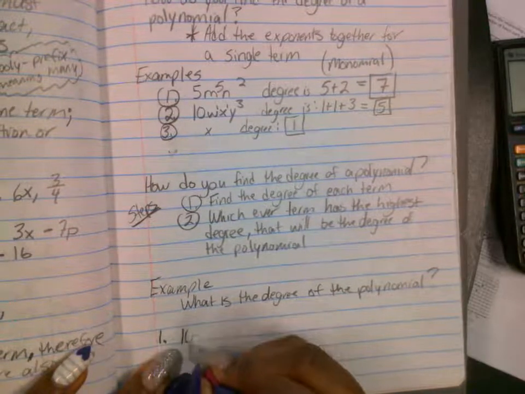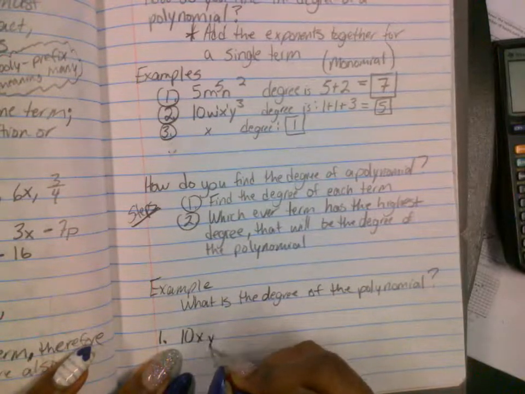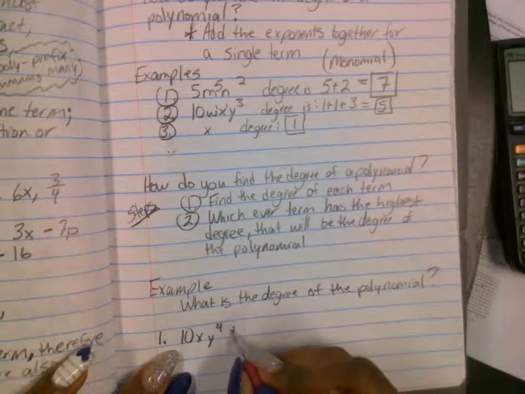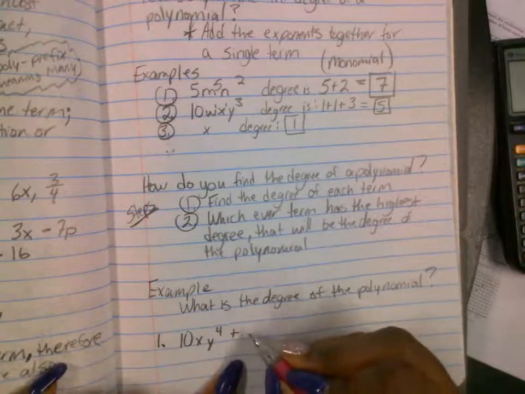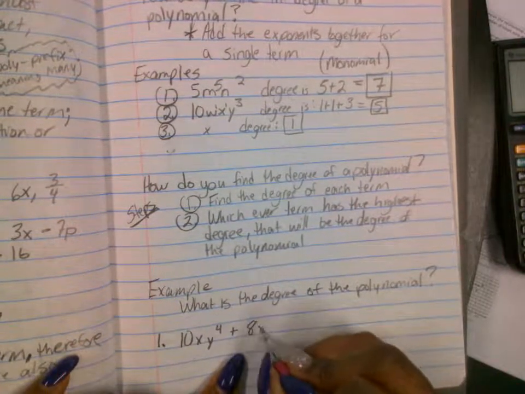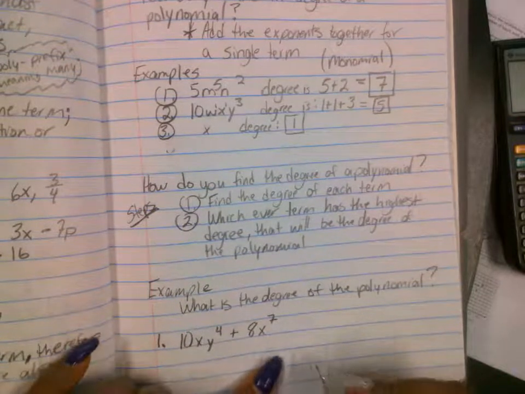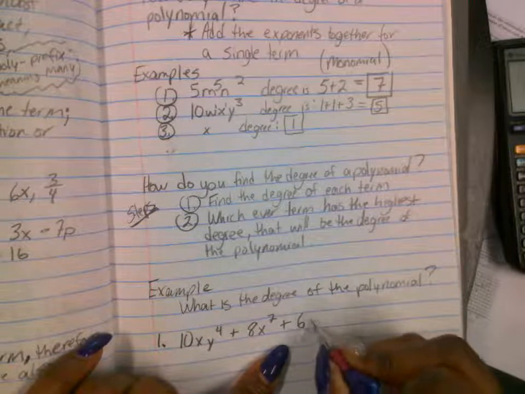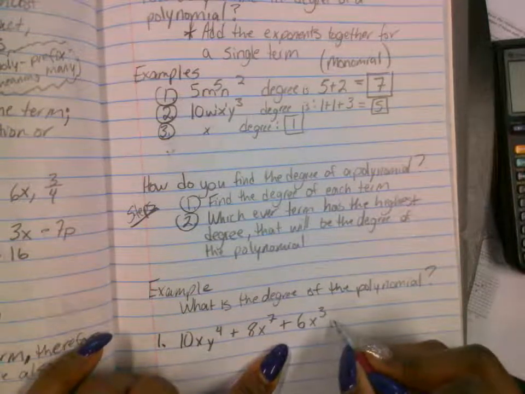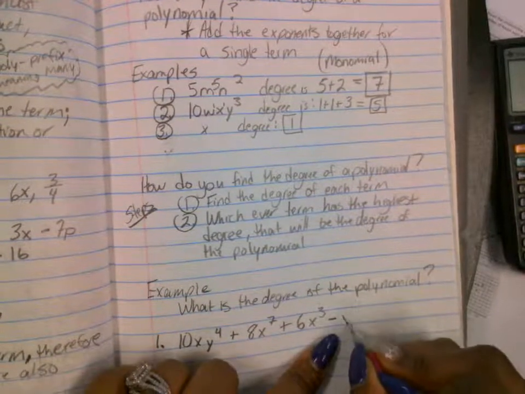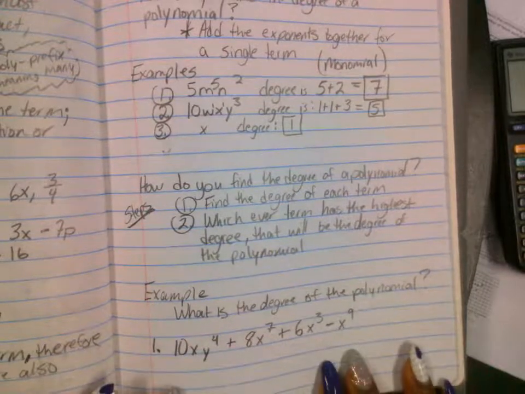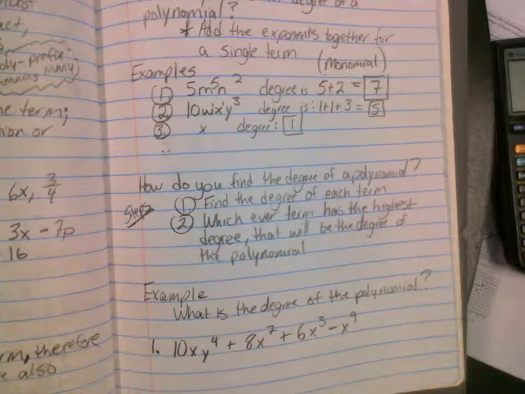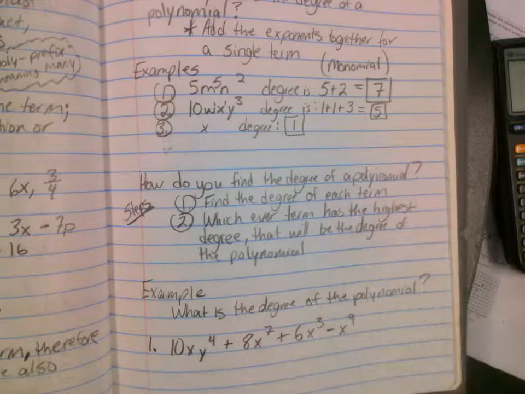The first term is 10x y to the 4th power. The second term, remember, separated by a plus sign, is 8x to the 7th power. Plus, the next term is 6x to the 3rd. Let's do minus x to the 9th. Now we are going to follow our steps.